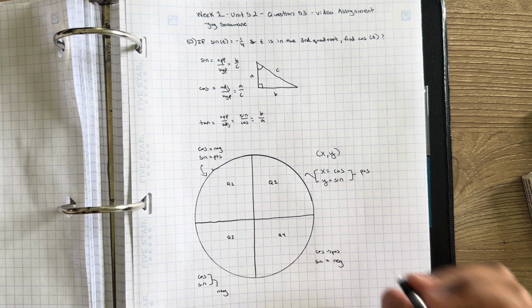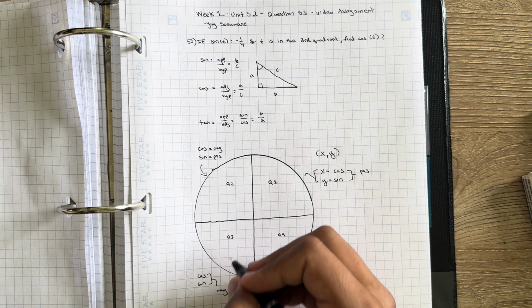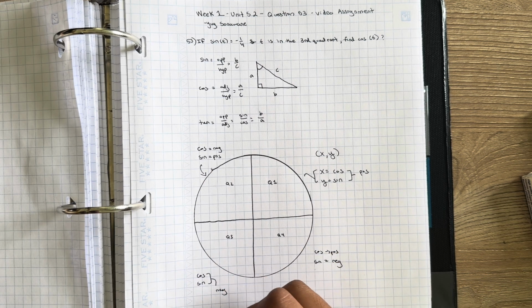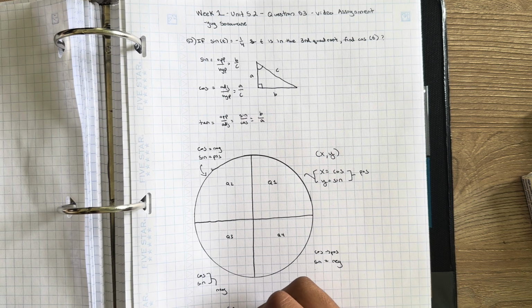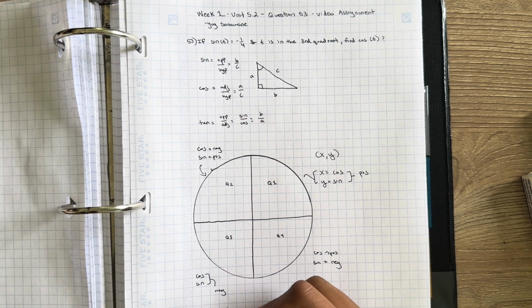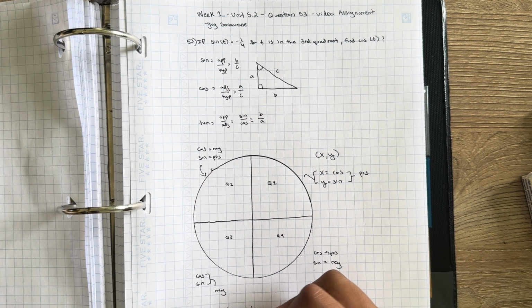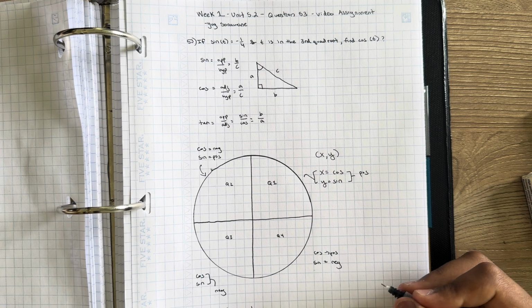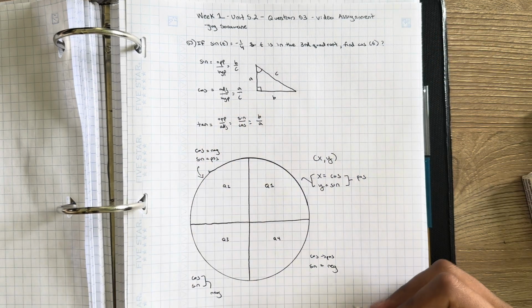But it's also important to remember that in quadrant 3, if we are trying to find the tangent, which is going to be negative sine over negative cosine, our negative y value over our negative x value, they're going to create a positive tangent. Keep that in mind. Next, let's solve our question.